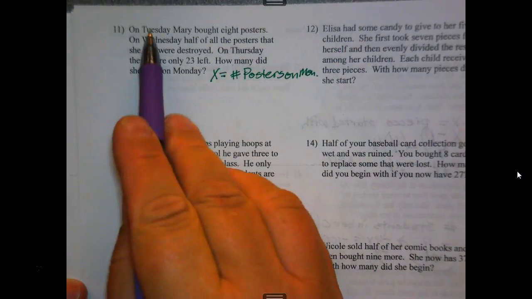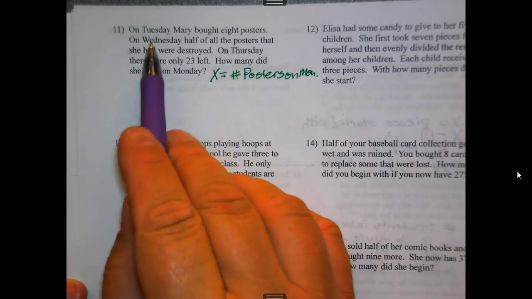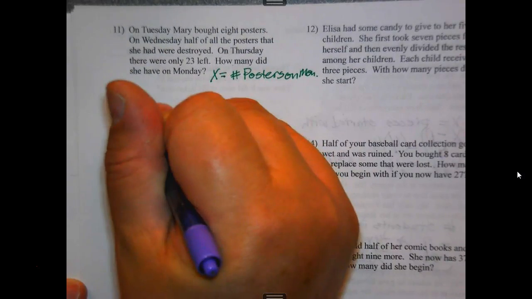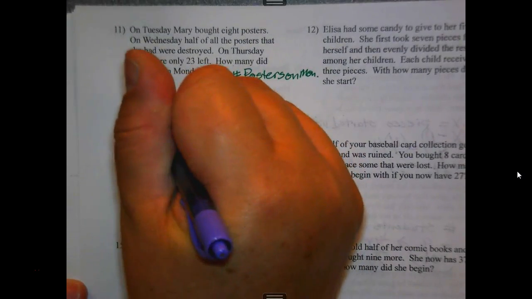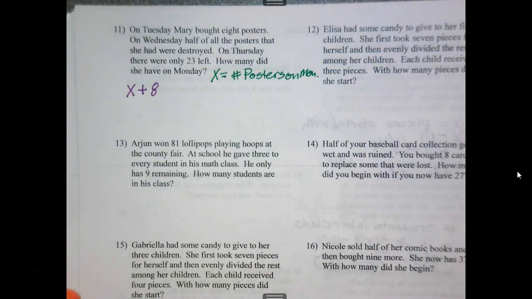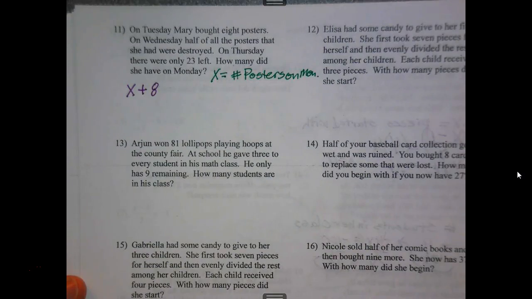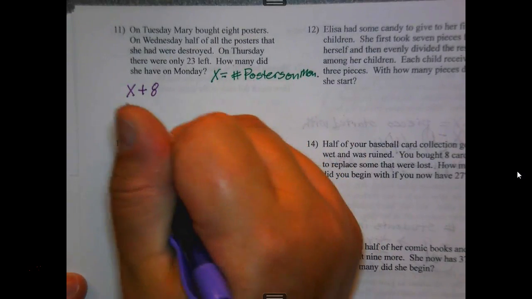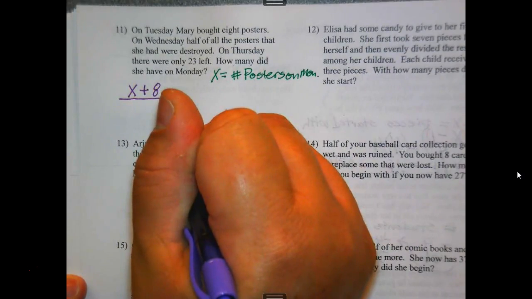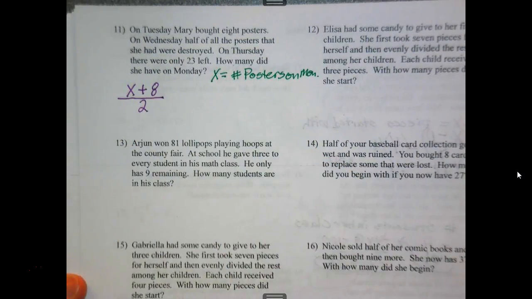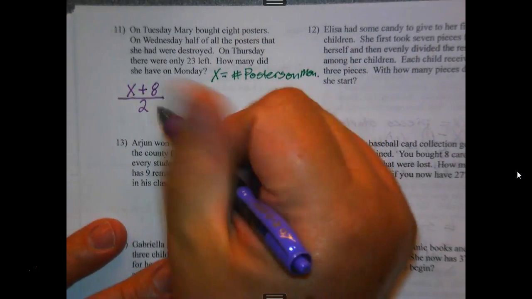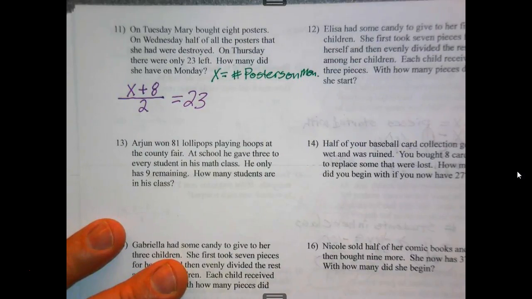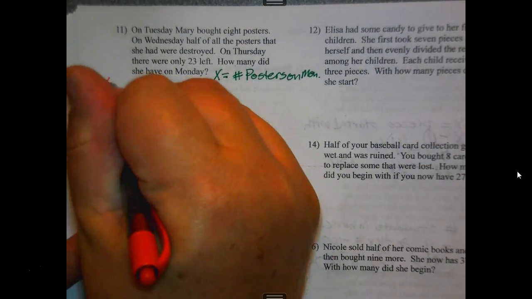Okay, so on Tuesday, Mary bought 8 posters. So here's the number she had on Monday. Tuesday, she bought 8 more. We're going to add 8 more to the amount she had on Monday. On Wednesday, half of the posters were destroyed, so we're going to divide by 2, right? Okay, there are only 23 left. So there's my equation. That's what I get graded on.